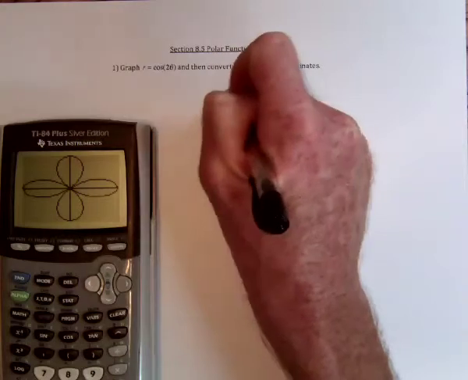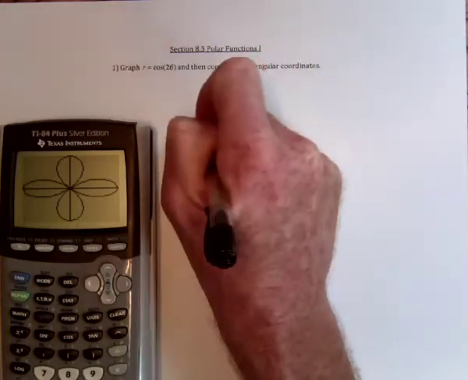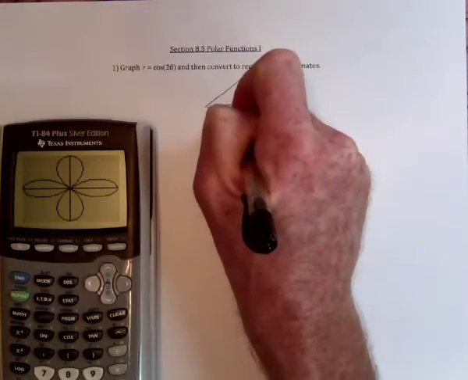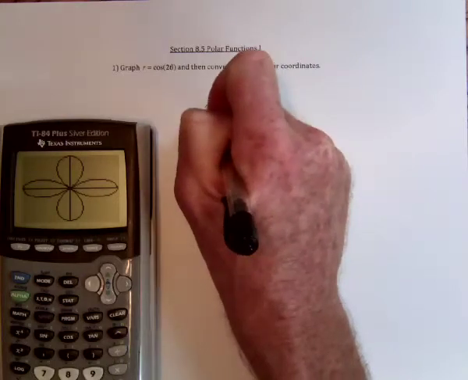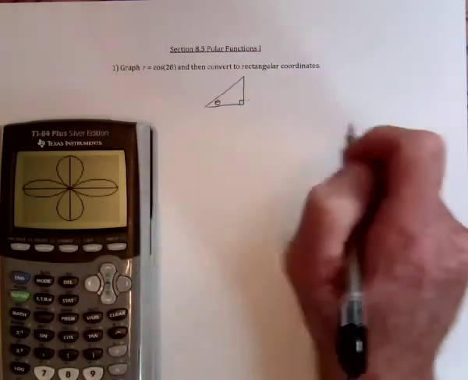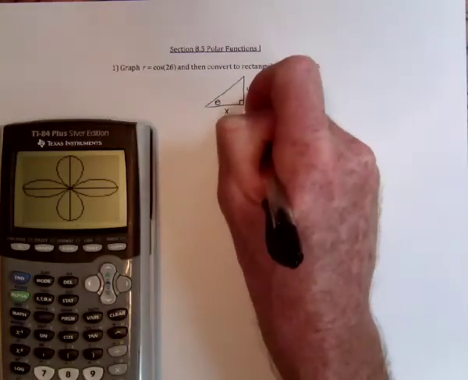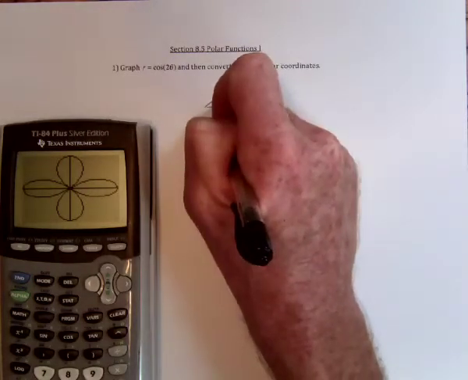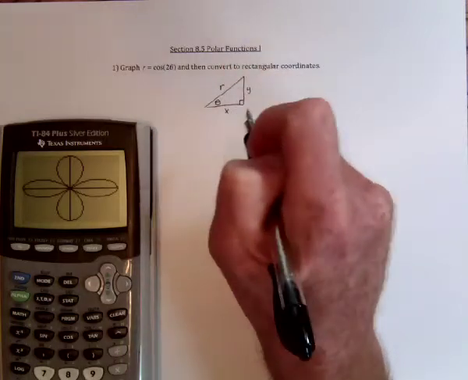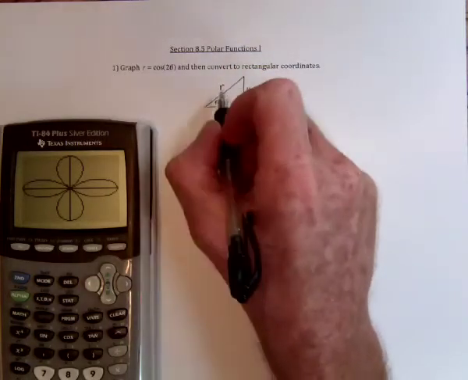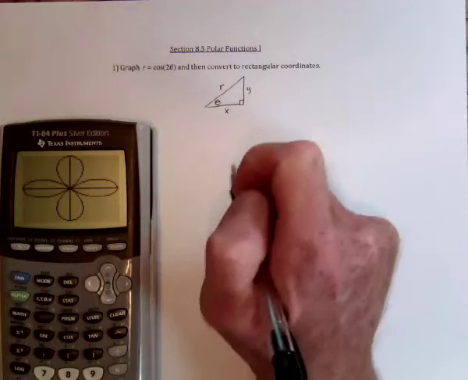You can use these formulas. So just set up a little right triangle in case you forget the formulas. This is x and this is y. So we're changing from the x and y system to the theta and r system. Or in this case, we're going the other way around, going from r and theta back to x and y.